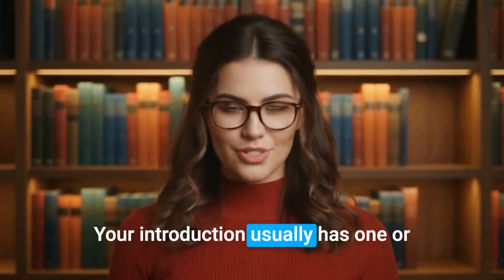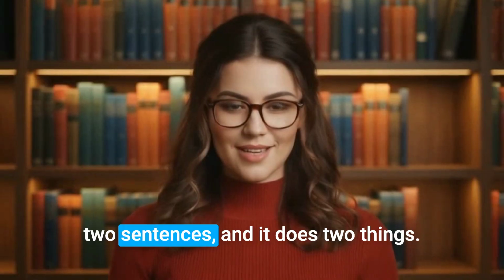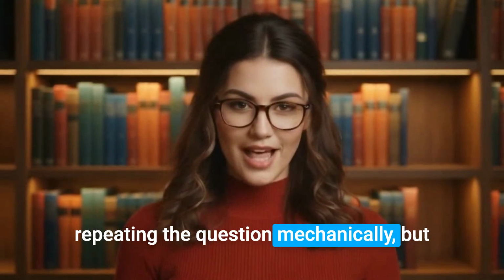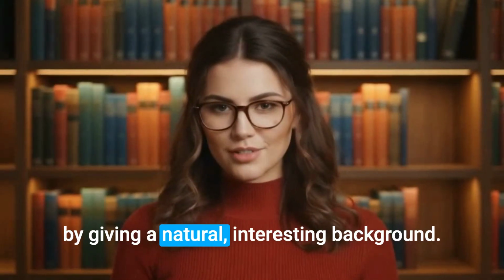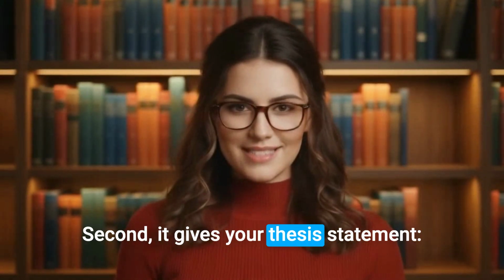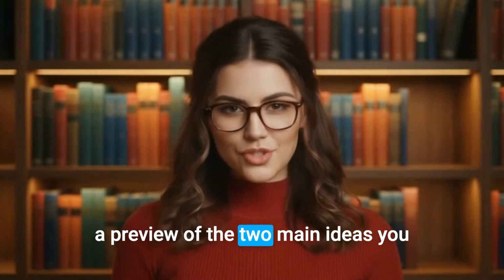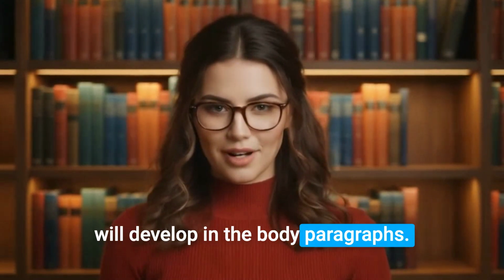Your introduction usually has 1 or 2 sentences, and it does 2 things. First, it introduces the topic, not by repeating the question mechanically, but by giving a natural, interesting background. Second, it gives your thesis statement, a clear answer to the question, and a preview of the 2 main ideas you will develop in the body paragraphs.